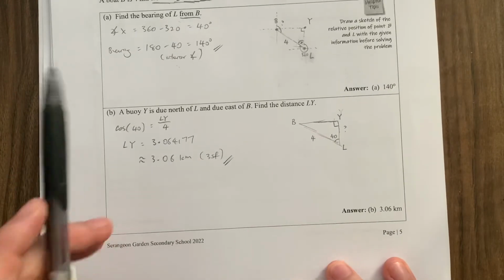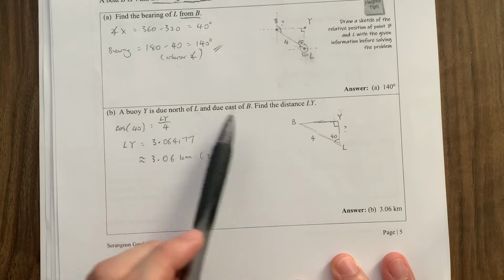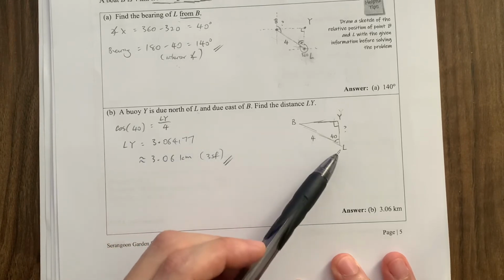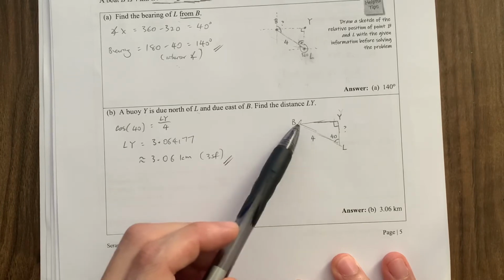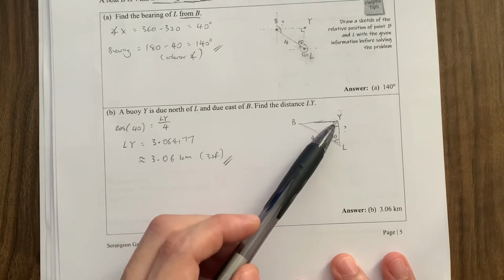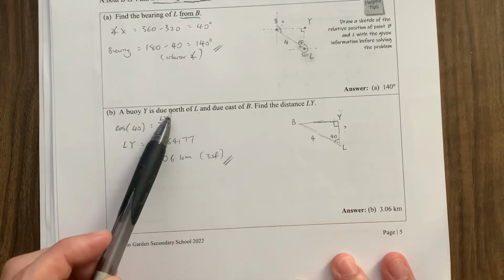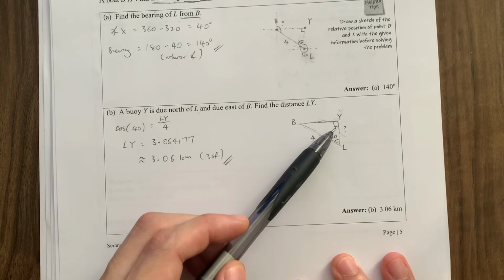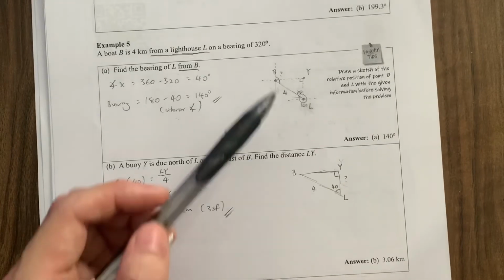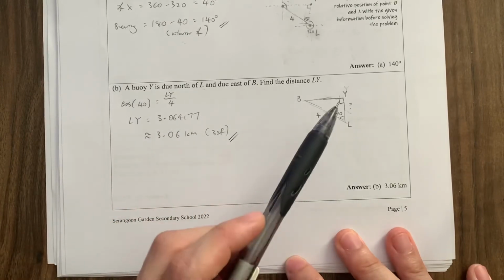So next one, they say there's a buoy, Y, north of L, east of B. So L is here, north of L, and B is here, east of B. So they must intersect here. This is the L, Y here. So actually the most important thing you must realize is, if this is due north, due east, these two lines are the north, south, and east, west lines, which means this angle is definitely 90 degrees. So you can see that this is how it looks in the full diagram, but I'm taking this out alone. So I'm going to fill up the blanks.